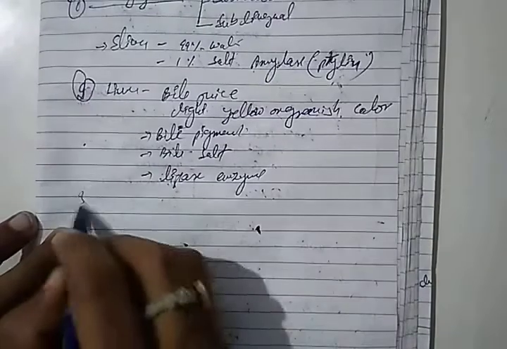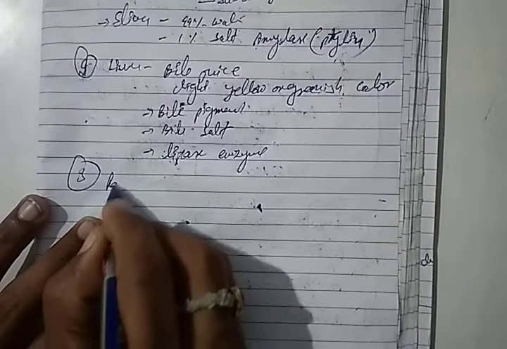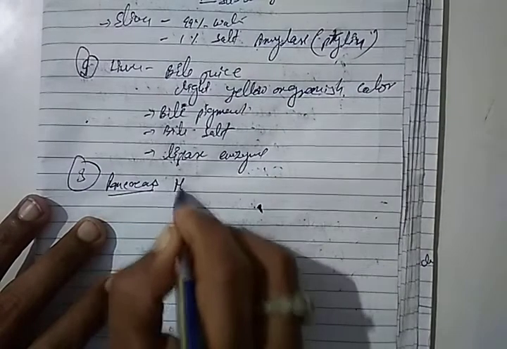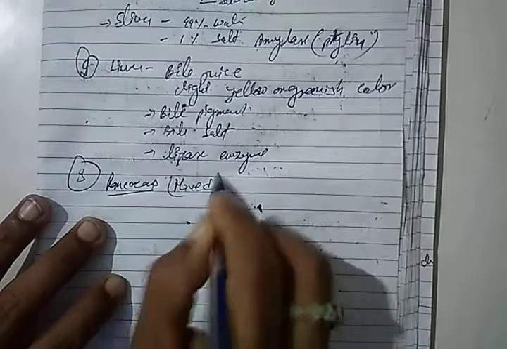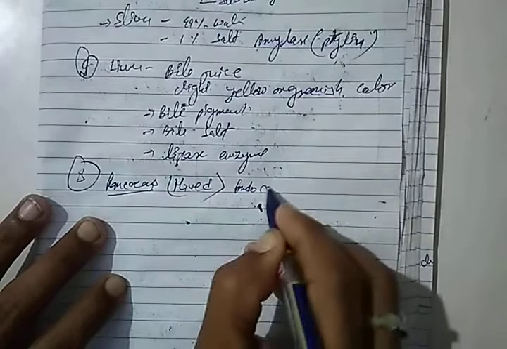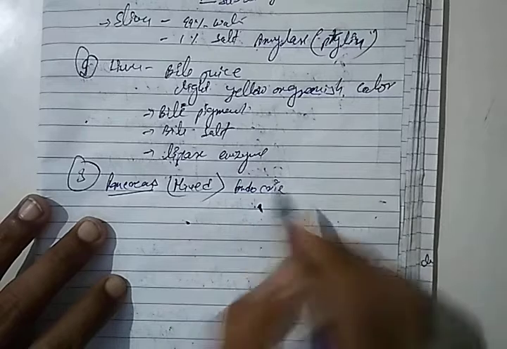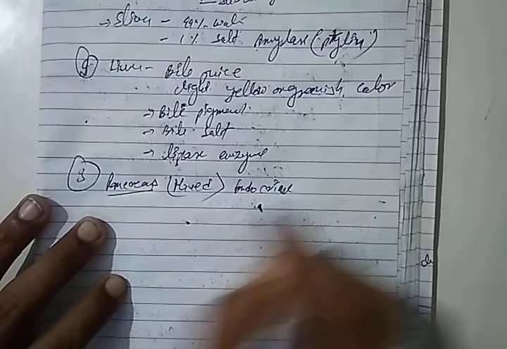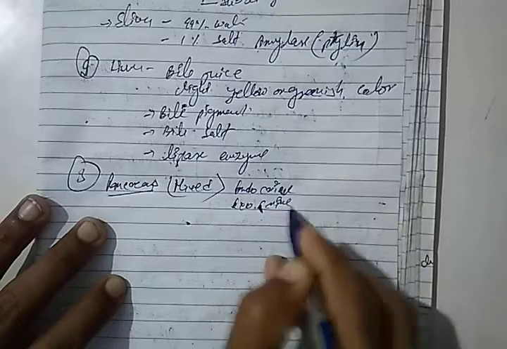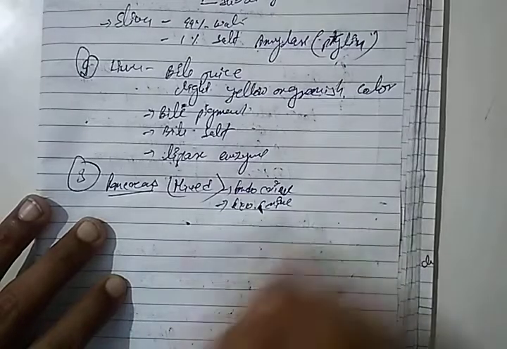Number 3, third important gland is pancreas. It is a mixed gland which plays as an endocrine as well as exocrine gland.